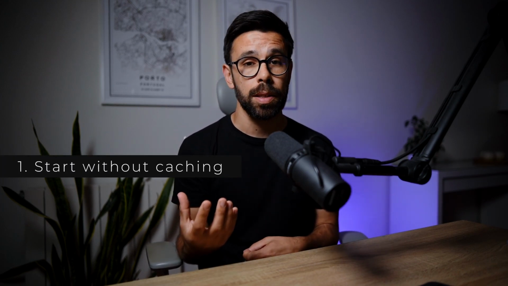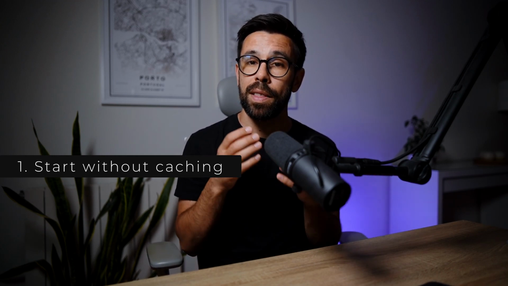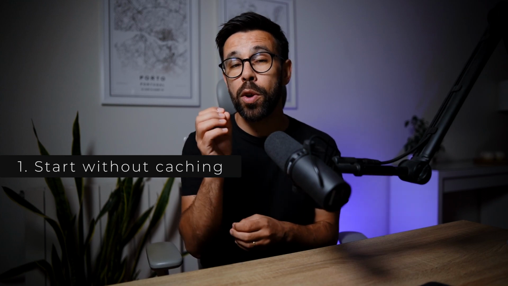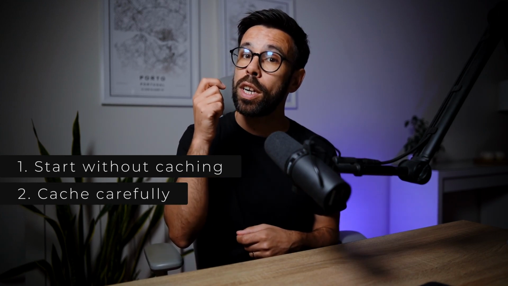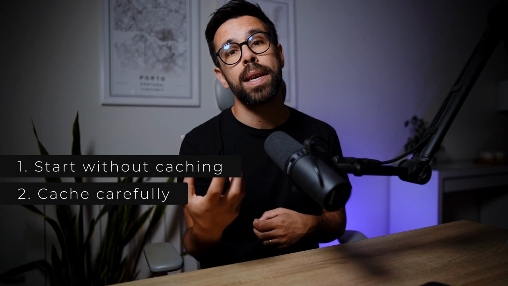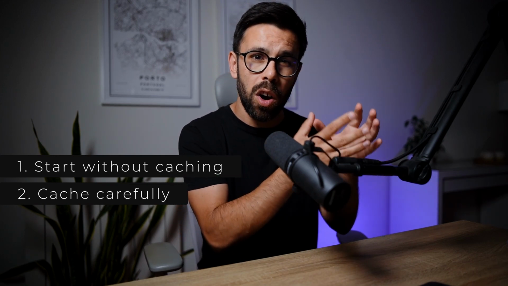So, given all of these problems, how should you actually approach caching? Here's my honest advice. Start without caching. No cache at all. Keep it simple, measure your application performance, and find those spots where in fact you have a bottleneck. Cache carefully. Only cache when you clearly need it, like an expensive database call for data that rarely changes. Okay? Find those hot paths.